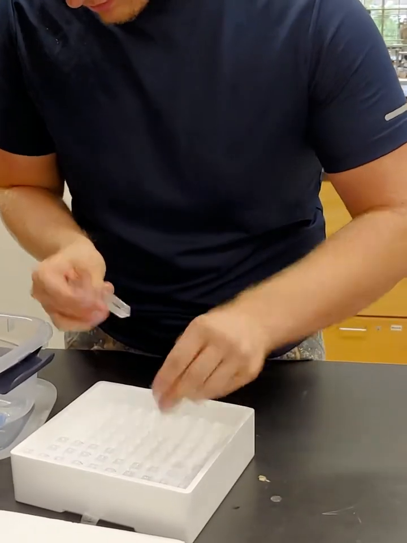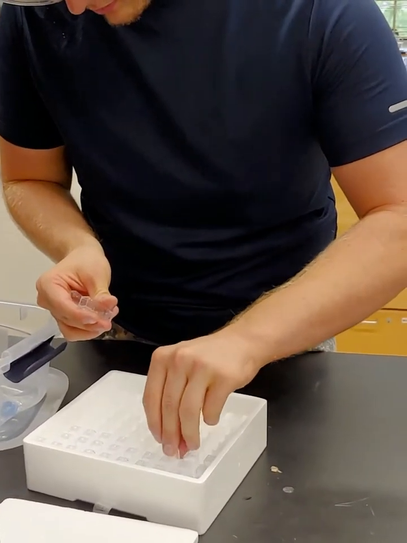Make sure to properly dispose of all solutions and clean the lab area and equipment.